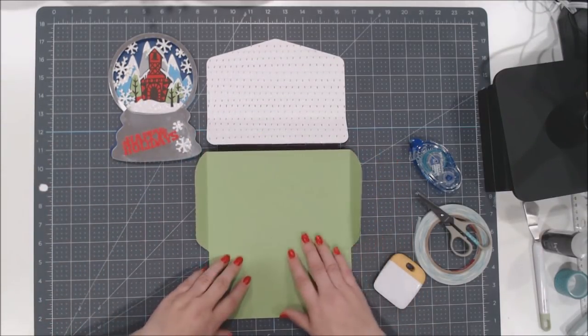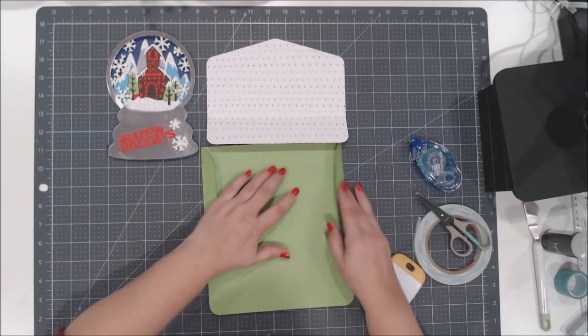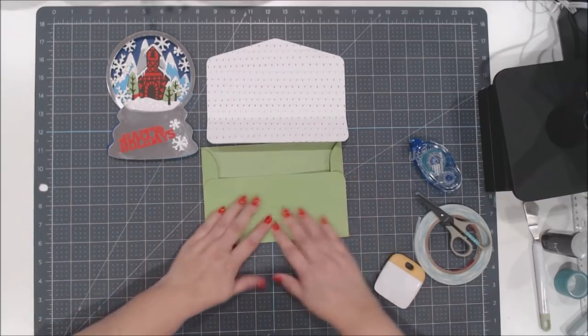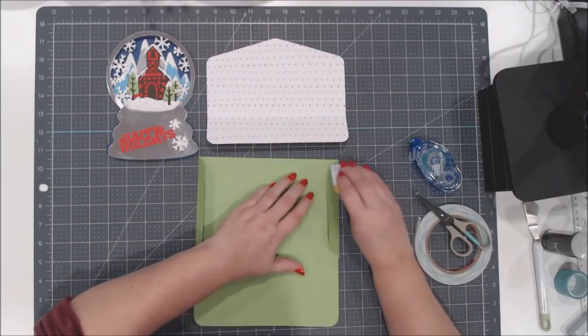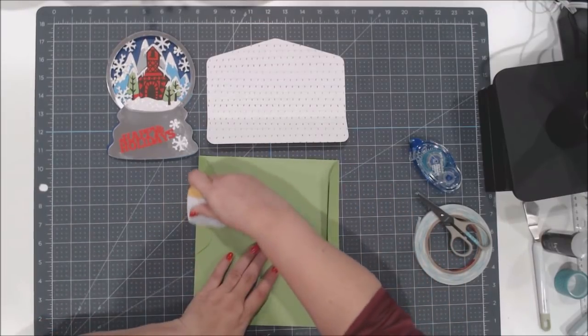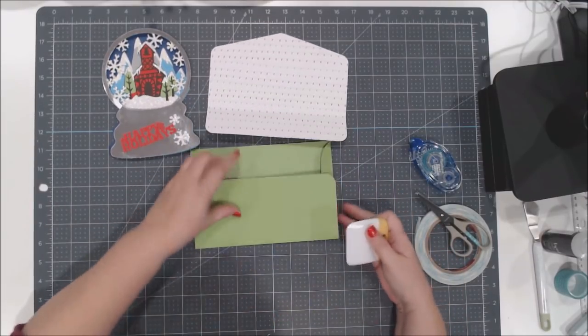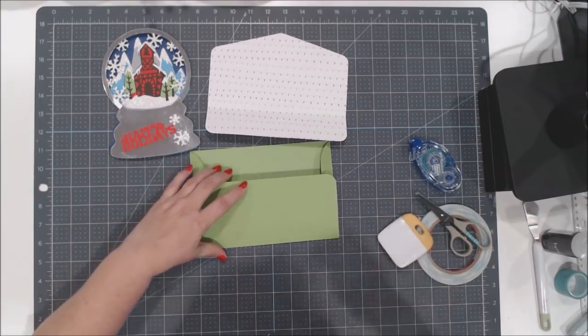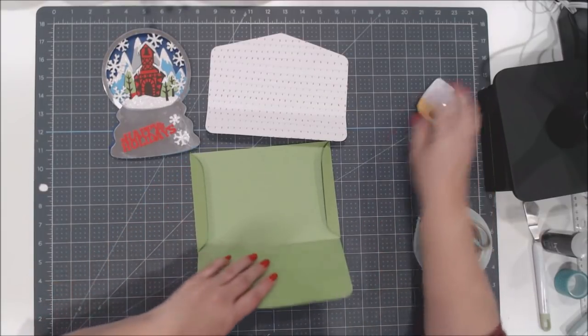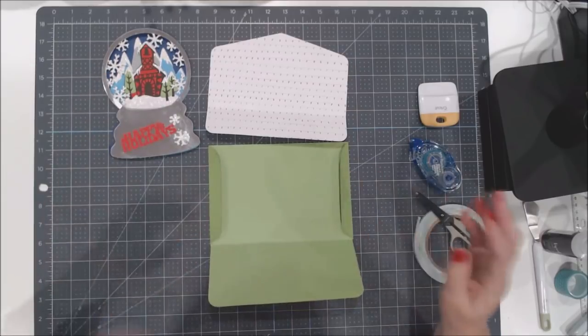So on the bottom piece, there are score lines on the side. So you want to fold those up. I do want to use my scraper tool and just go along the edges to give me some nice sharp creases. And I made this bottom piece using cardstock. Okay, I used the same green that I used for the trees.